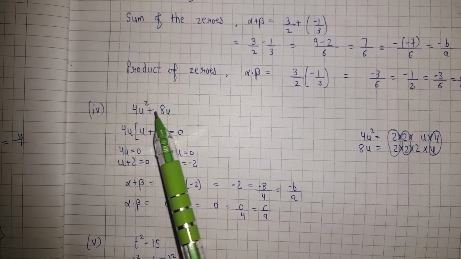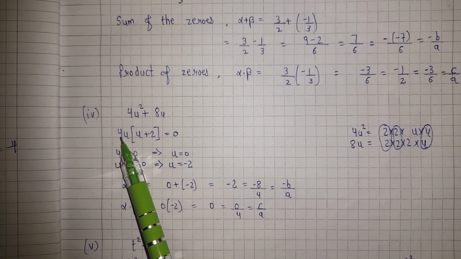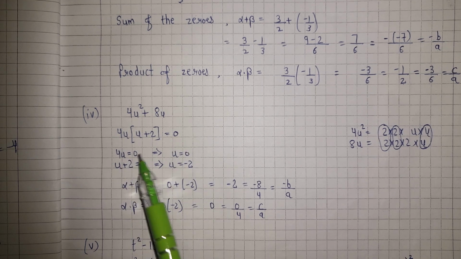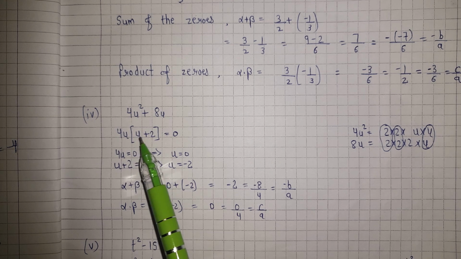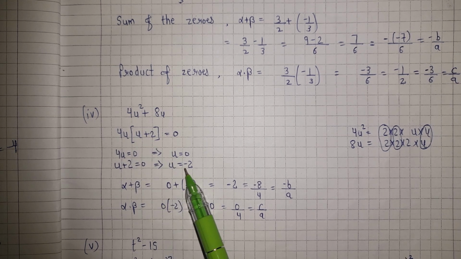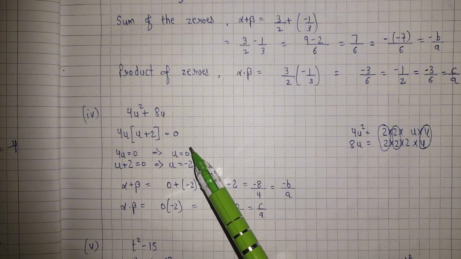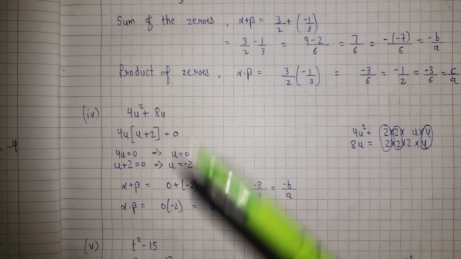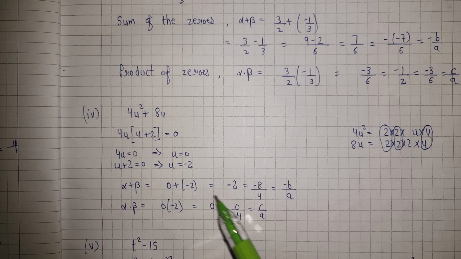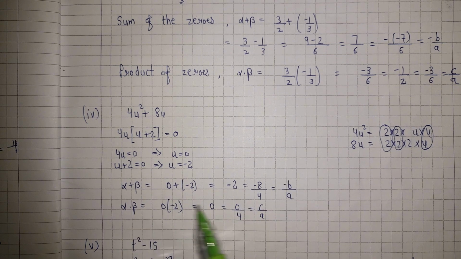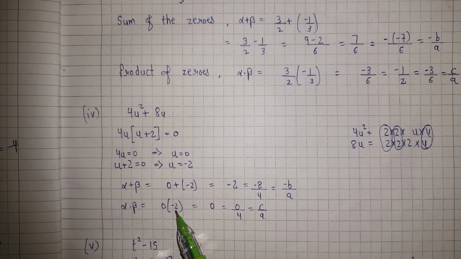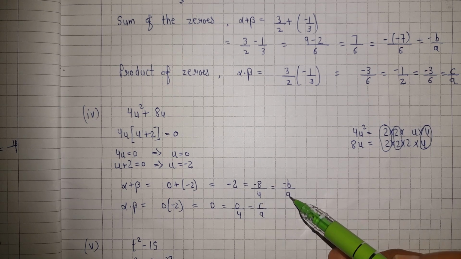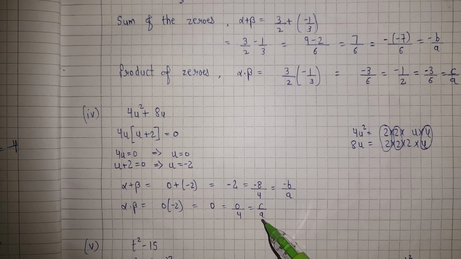Fourth part, 4u square plus 8u. Taking 4u common from the first two terms and put it equal to 0. 4u is equal to 0 implies u is equal to 0. u plus 2 is equal to 0 implies u is equal to minus 2. These two are the zeros of the polynomial 4u square plus 8u. Next, sum of the zeros is equal to minus 2, and product of the zeros is equal to 0 into minus 2, 0. And sum of the zeros is equal to minus b upon a. Product of the zeros is equal to c upon a.